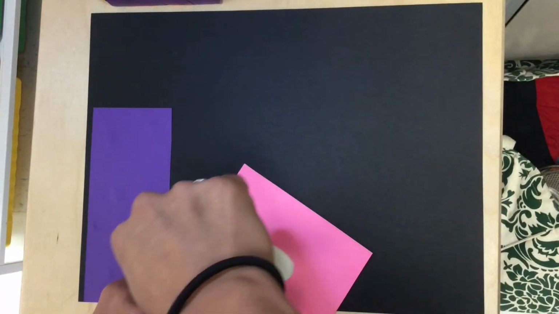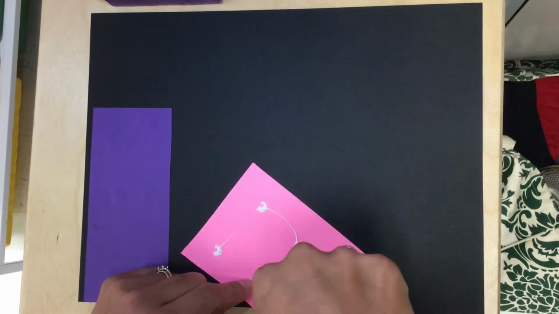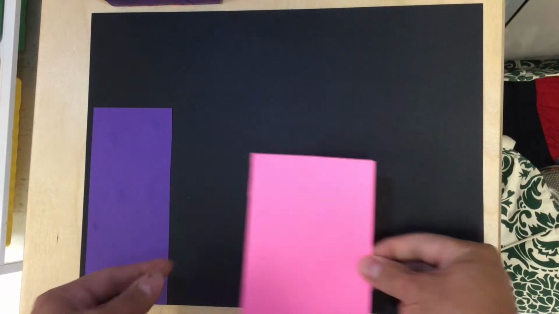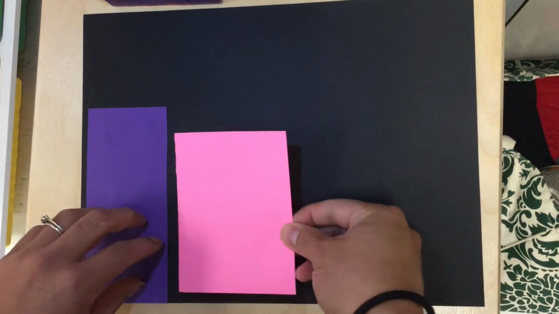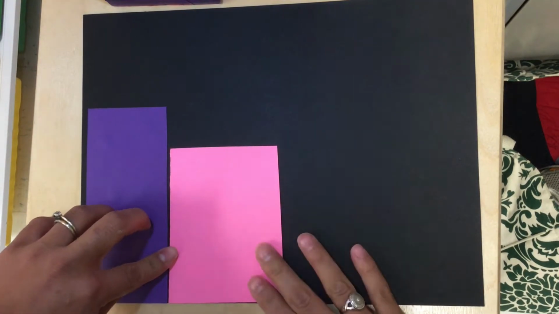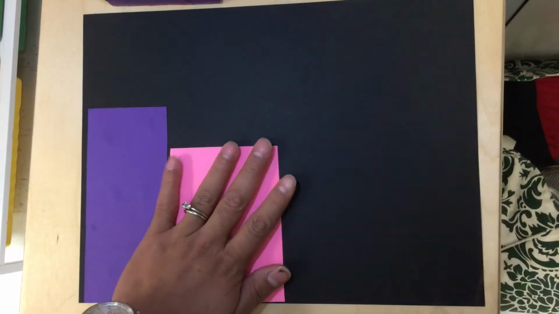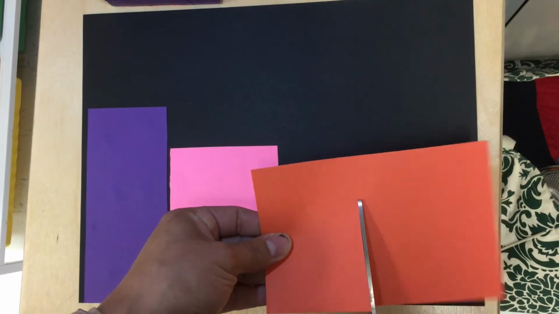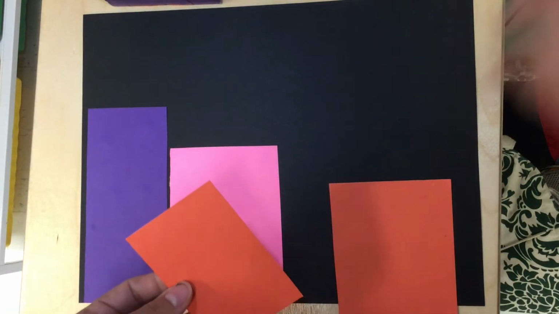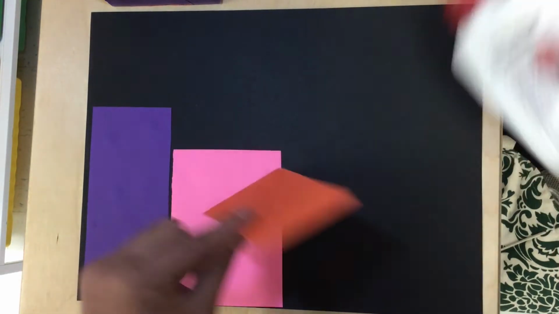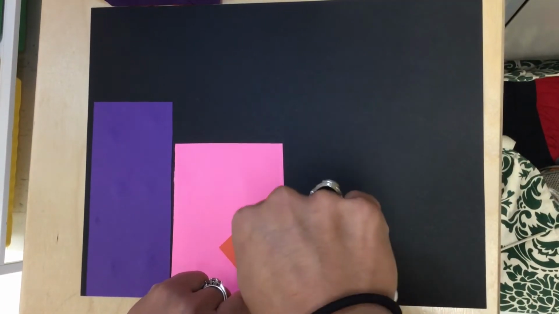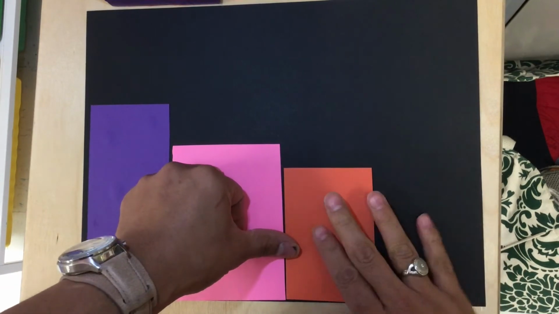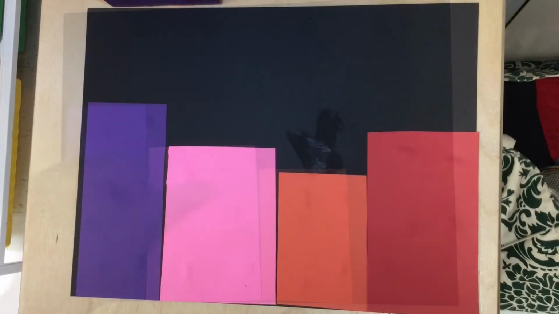I take my glue again, and remember, in the city, the buildings are squished together. So I don't want to leave a big open space. I want to put it right next to it. And this is what I'm going to do for all of my buildings. Big, little, tall, small. I'm going to cut and glue and fill my city with buildings.